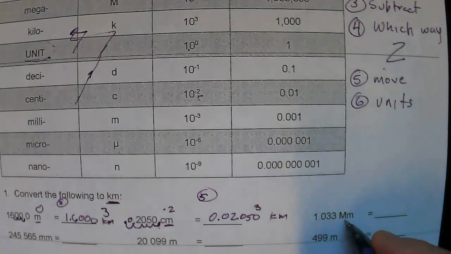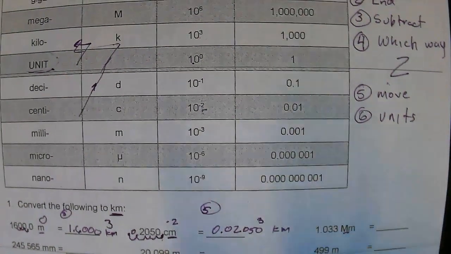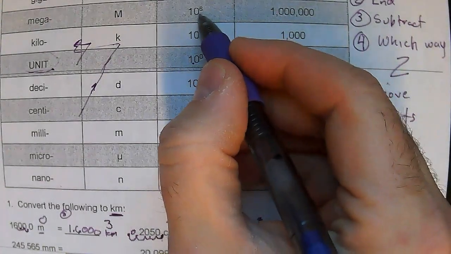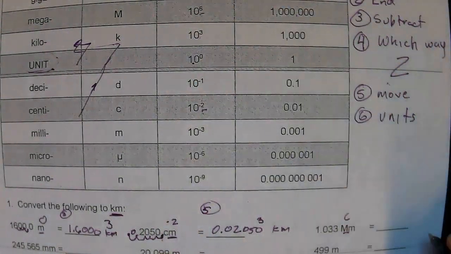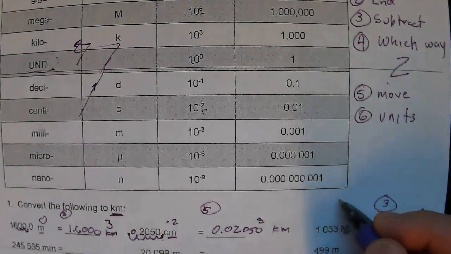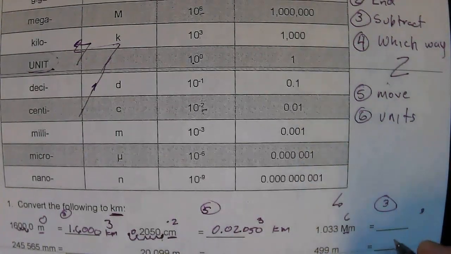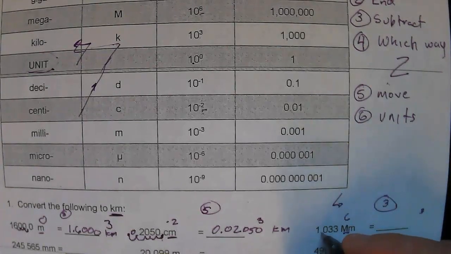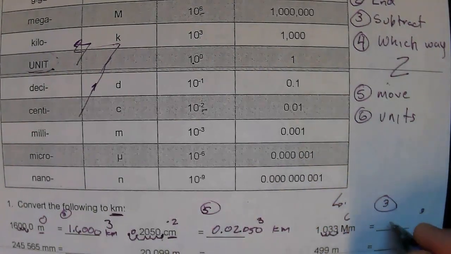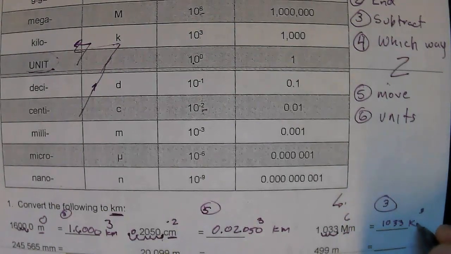So now we have megameters. So mega is here, 10 to the 6th. Going to kilometers is 3. The difference is 3. So now we're going down, so we're going to move it to the right this time. We move it 3 spots to the right. So we're going to go 1, 2, 3. And so that's going to be 1033 with the unit kilometers.